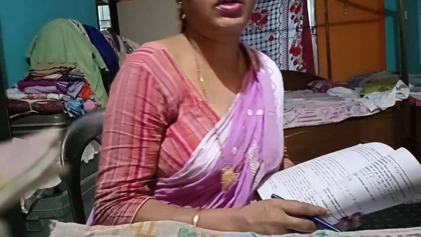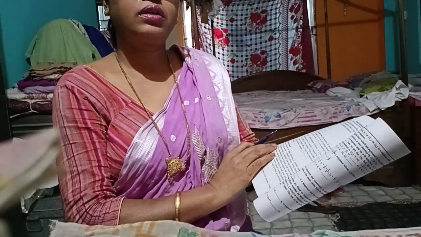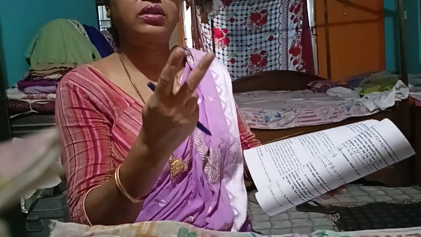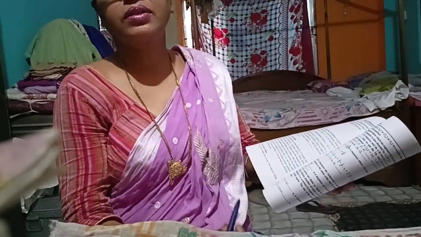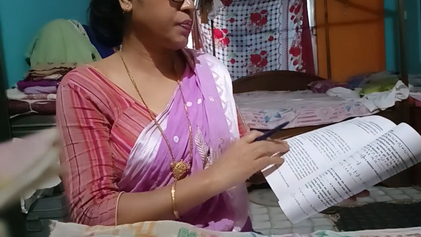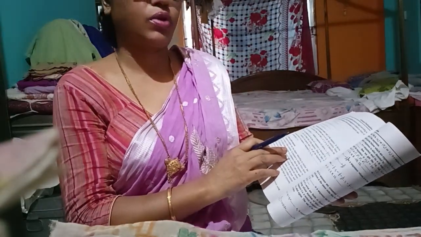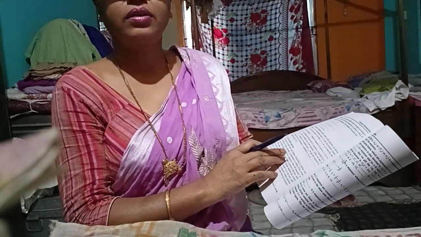According to the terms, the sequences are classified into 2 classes. How many classes? 2 classes. One is finite sequence, another is infinite sequence. Understand?